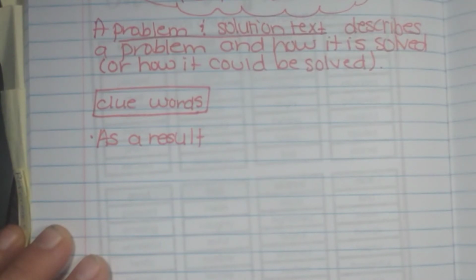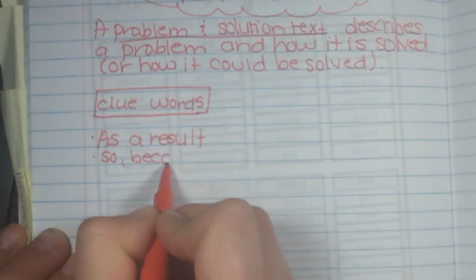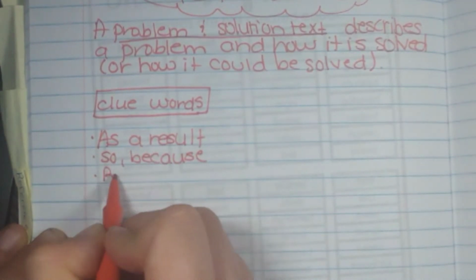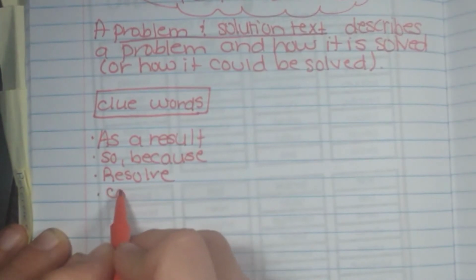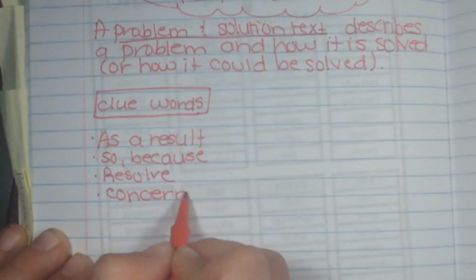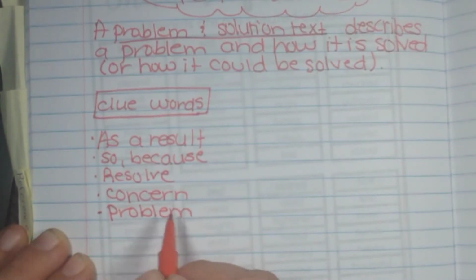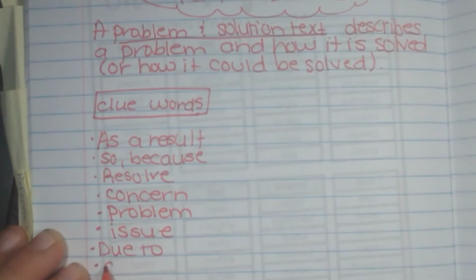Okay, some more clue words. So, because, resolve, concern, problem, issue, due to, solution.